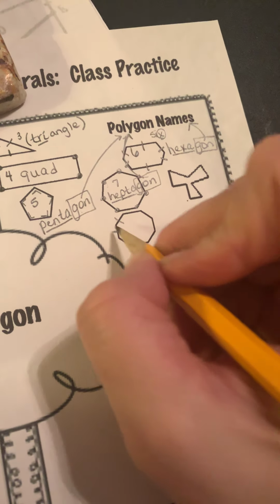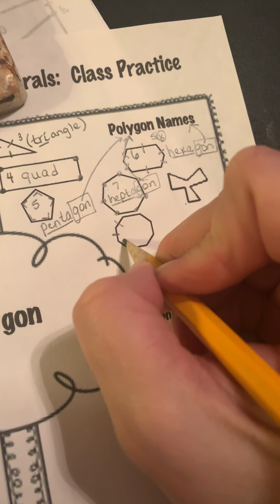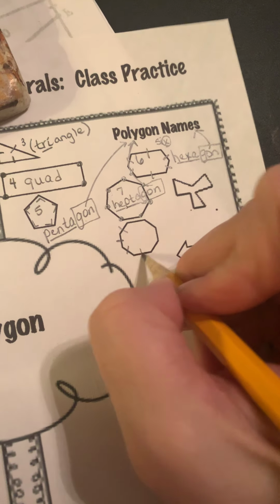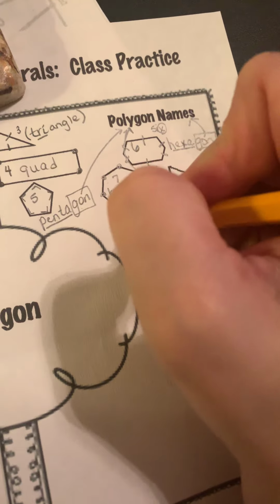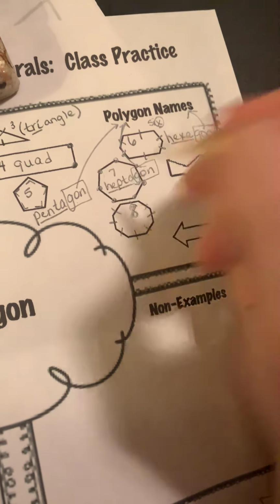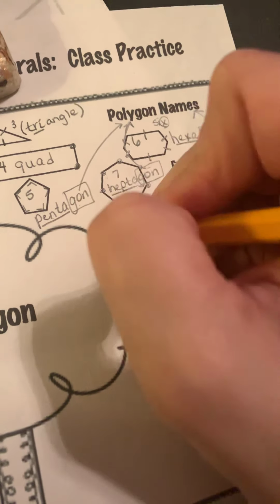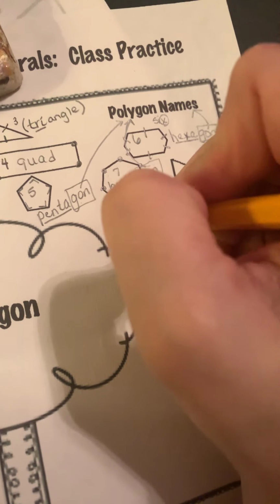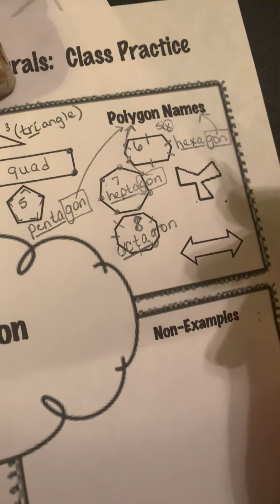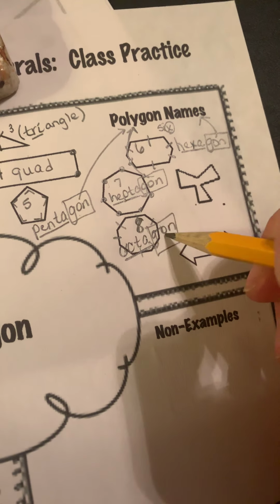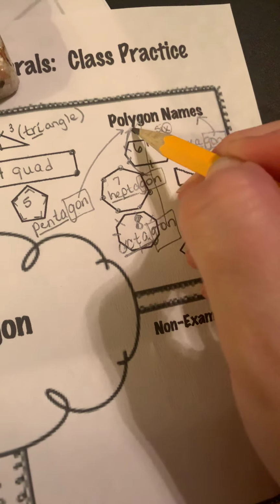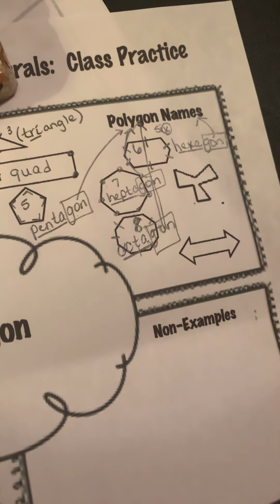1, 2, and as y'all are counting, I expect y'all to be making marks, or you could be highlighting. 4, 5, 6, 7, 8. 8 should be easy. The animal with 8 tentacles is an octopus, which makes this an octagon. Octa meaning 8. Gon meaning polygon, so an 8-sided polygon.